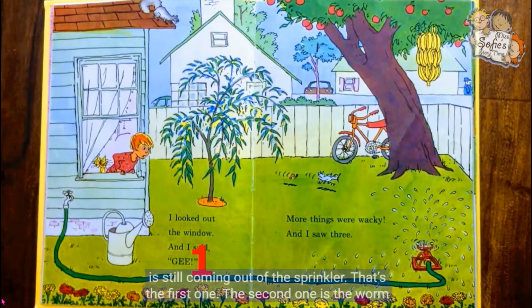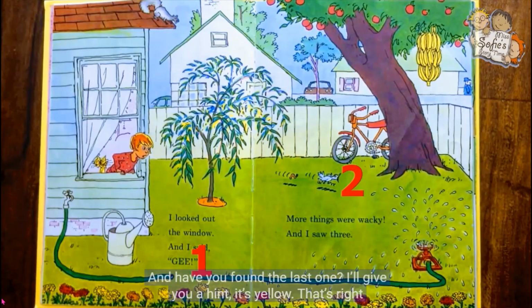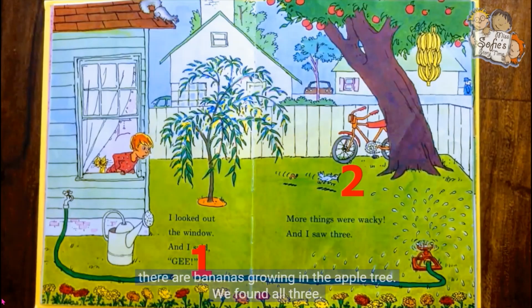That's the first one. The second one is the worm chasing the bird. That's not the way it goes. The bird is supposed to eat the worm. And have you found the last one? I'll give you a hint. It's yellow. That's right, there are bananas growing in the apple tree. We found all 3.